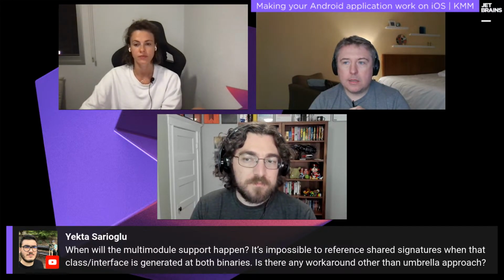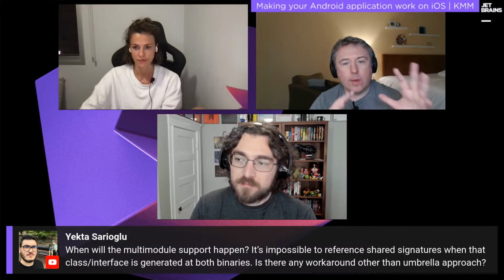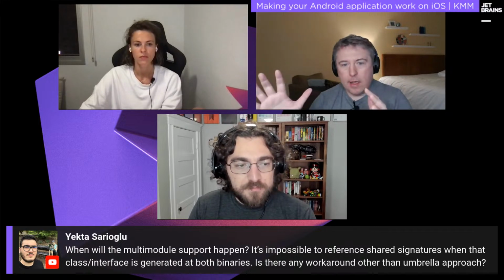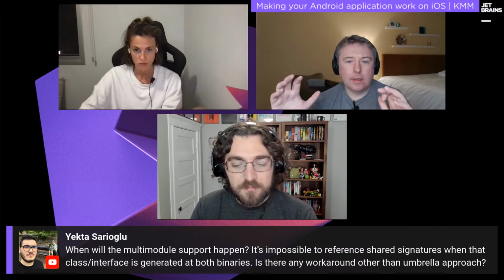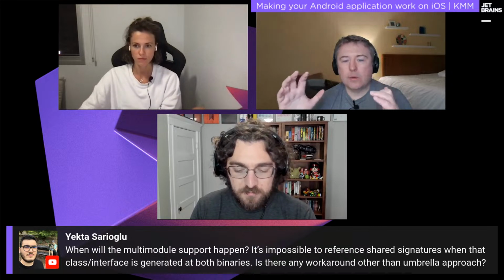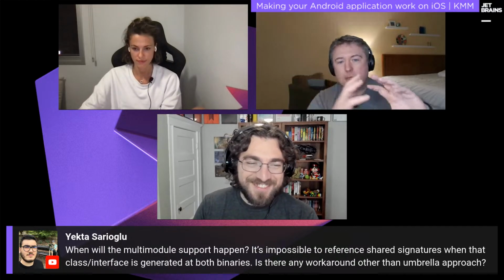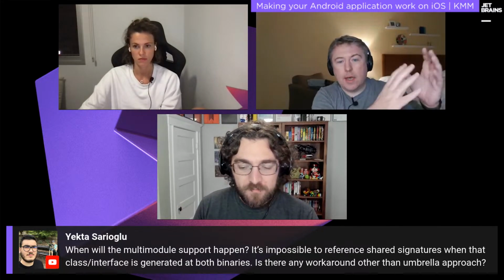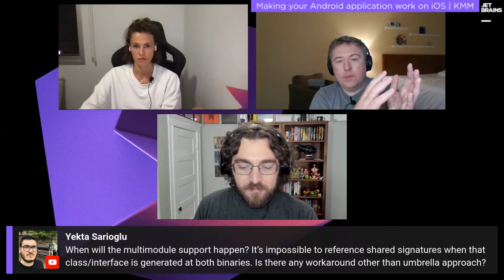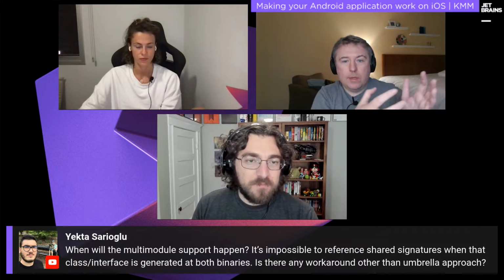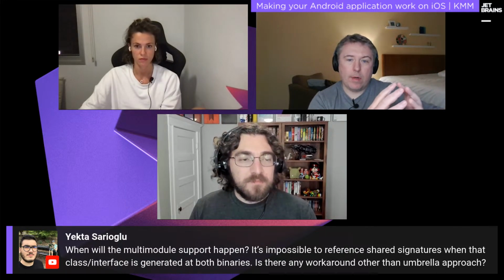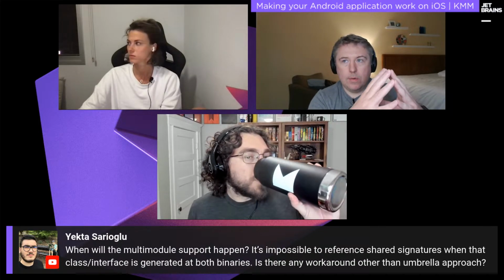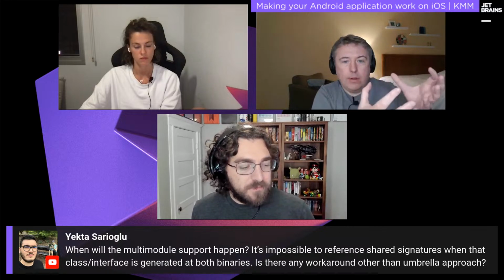When I give my talks about this, rather than just explaining the situation, I explain why it's that way. The reason you have to do umbrella, the reason these are binary incompatible, is easier with a diagram, but just because you include, let's say, SQLite or Ktor as a library in a module doesn't mean the compiler includes the whole thing. The compiler is extremely conservative about what it's going to include, because if it includes the whole library, you're going to have a much bigger binary.